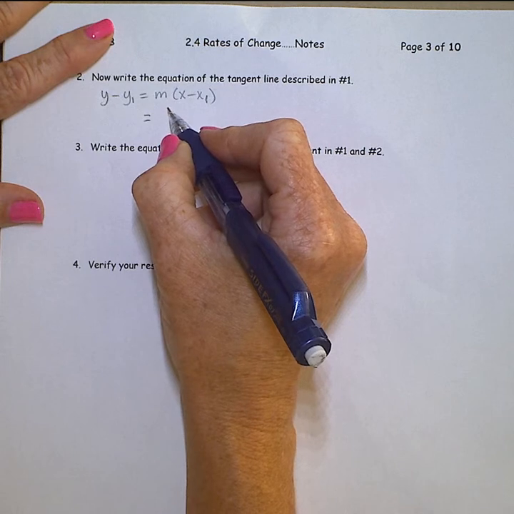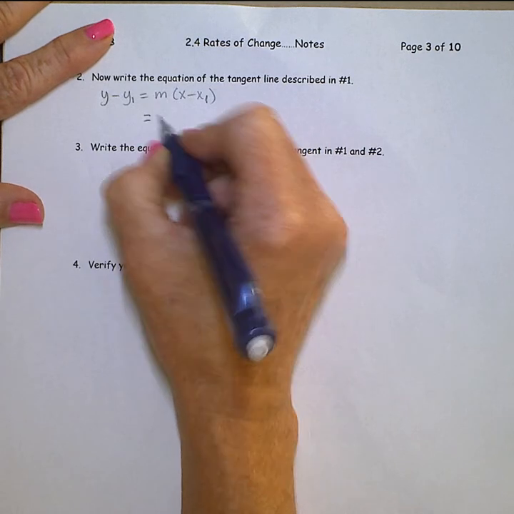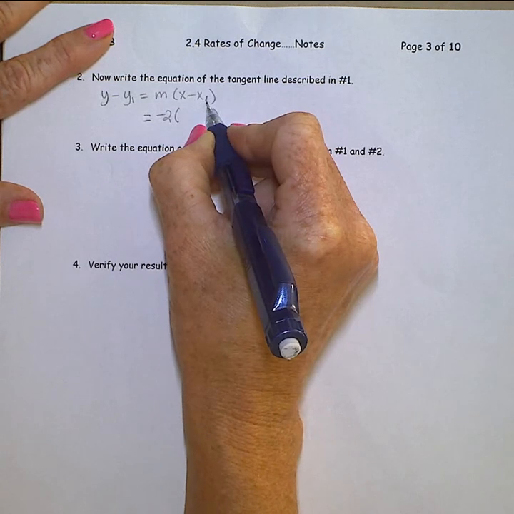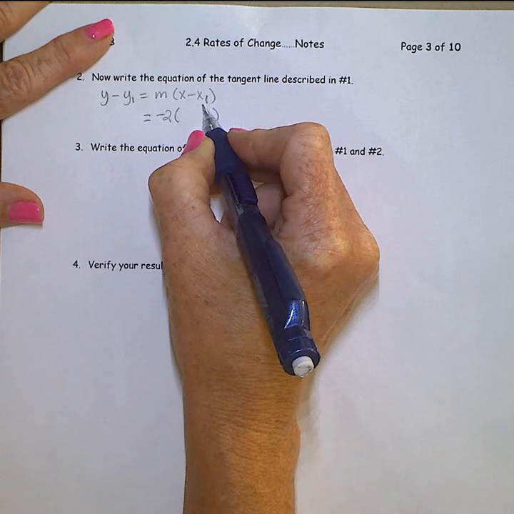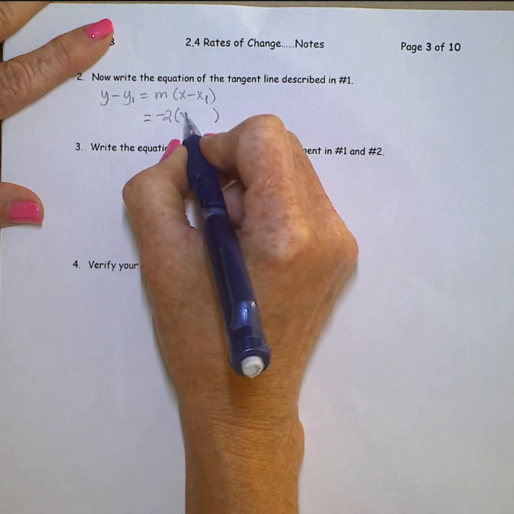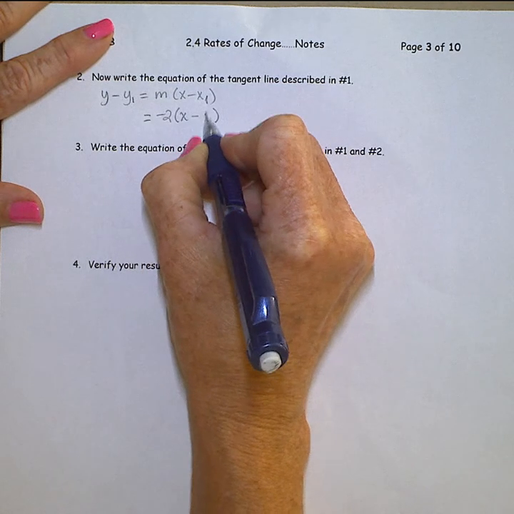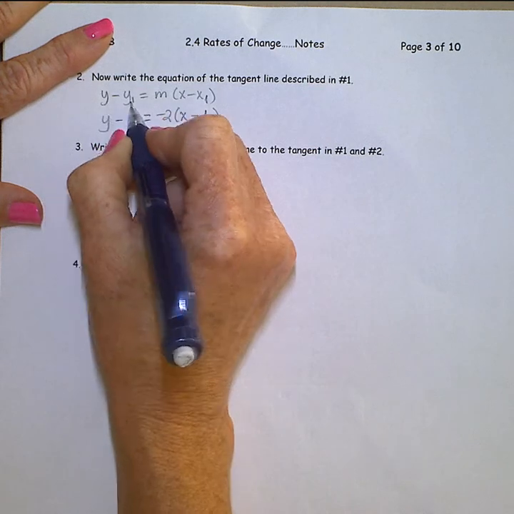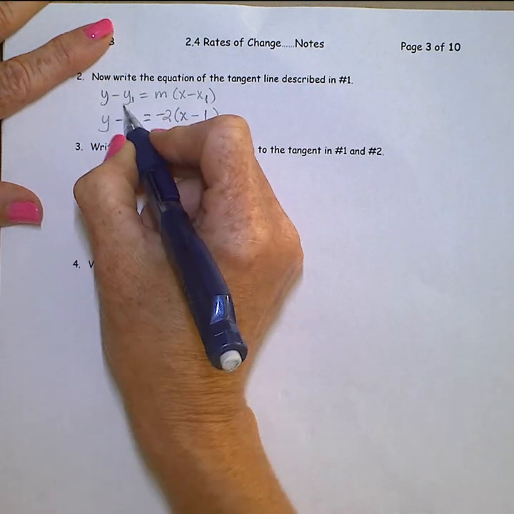What was the slope? -2. x sub 1, that's the x coordinate of the point of tangency. I told you that initially. That was at 1. And this y minus y sub 1 is the y coordinate for the point of tangency.